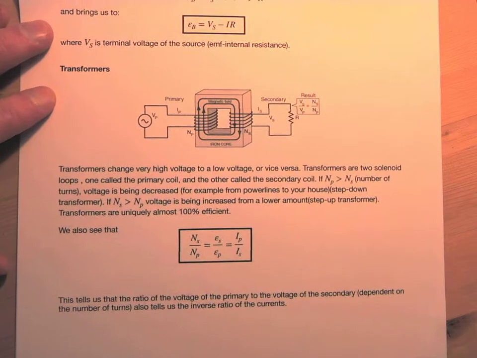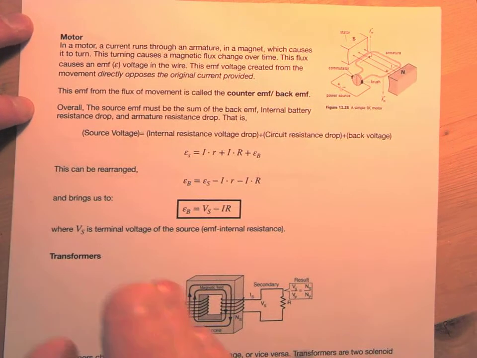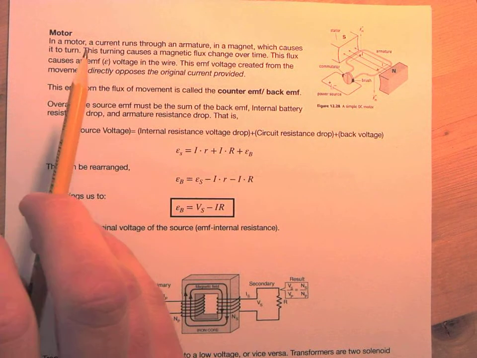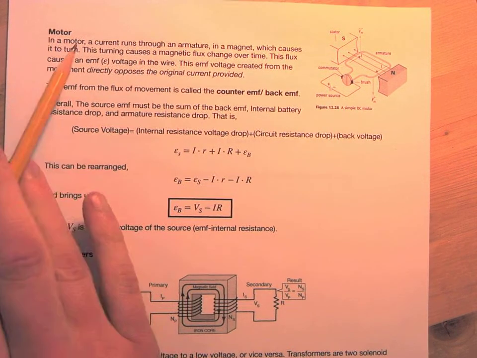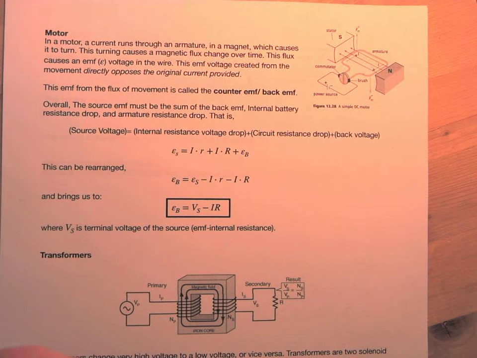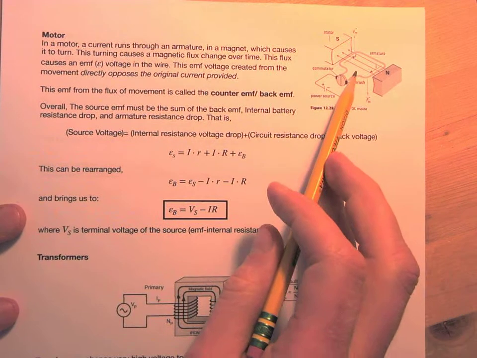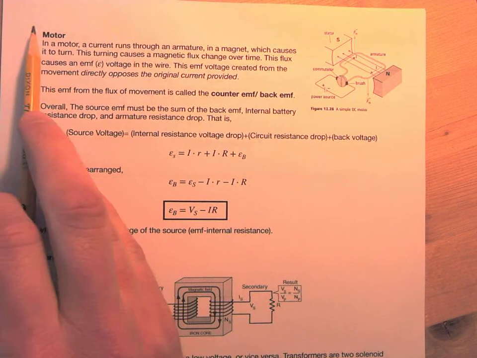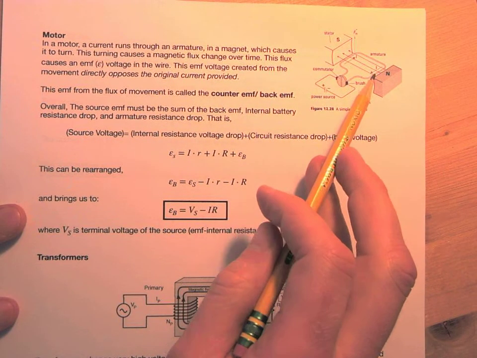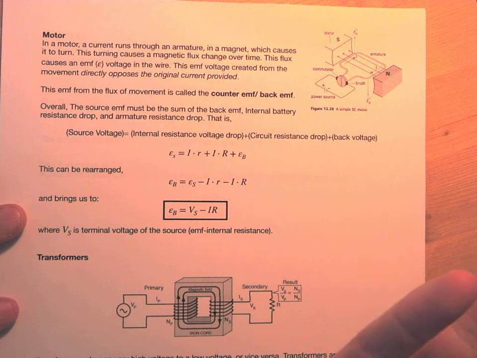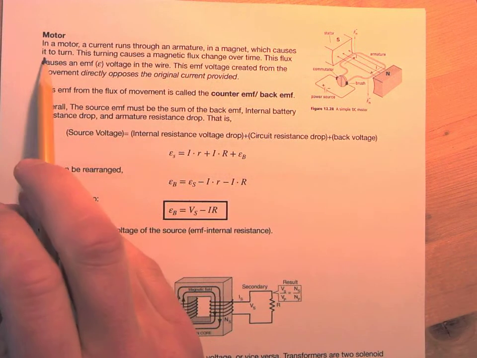Alright, now on to the next page. So now we're delving into a motor. What is a motor again? It's the opposite of a generator. In a generator, you move the wire to create a current. This time you're putting a current in the wire, and then it creates movement. So let's go through this.